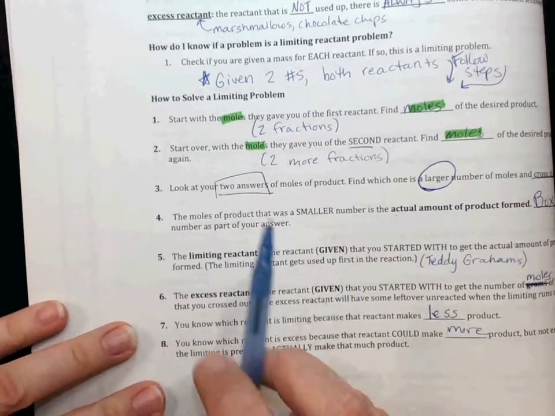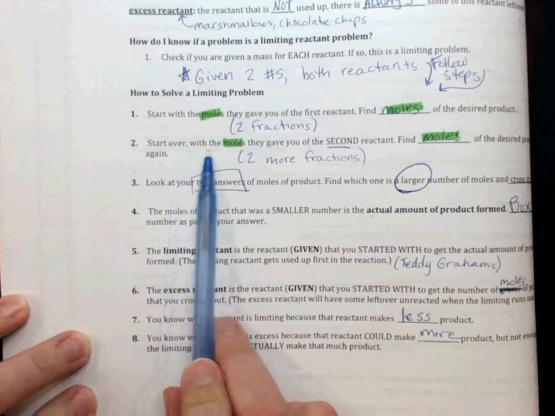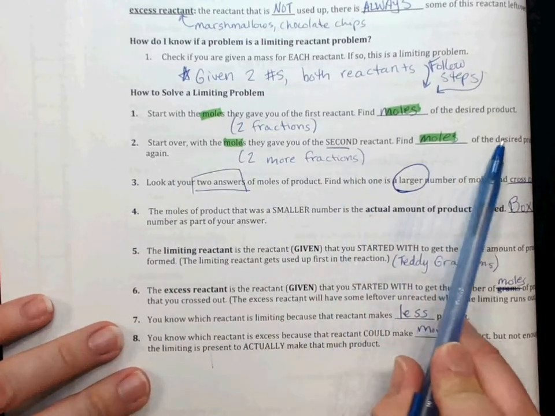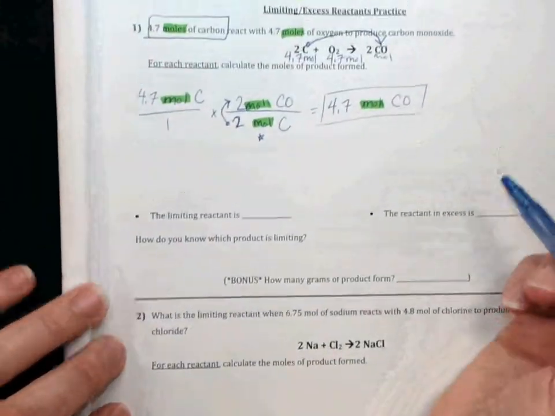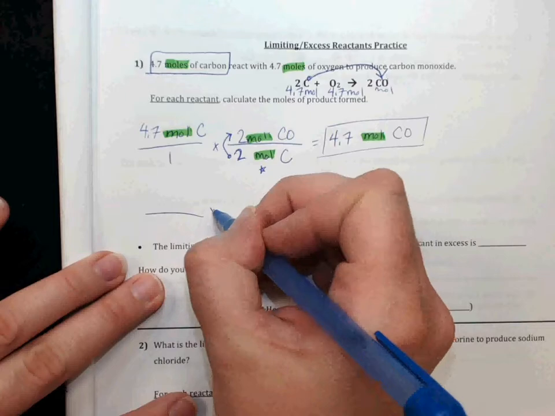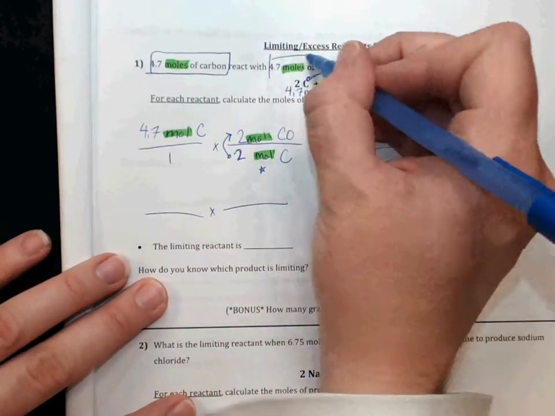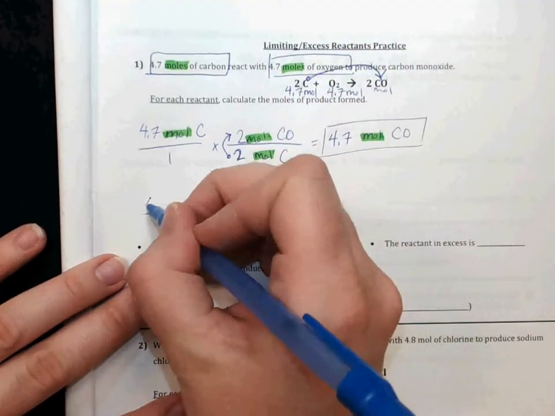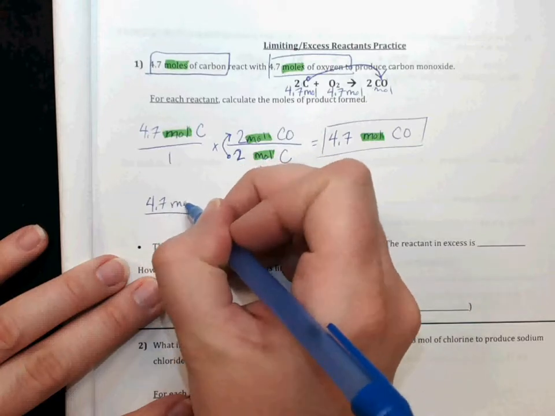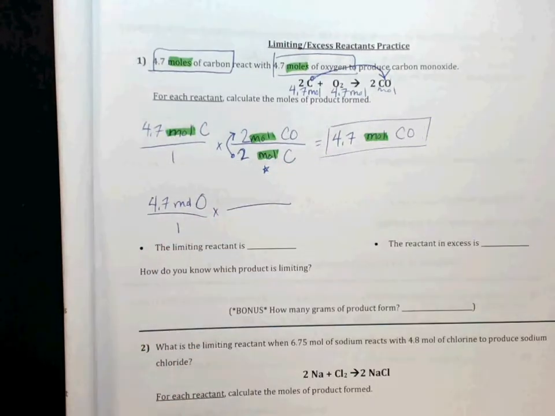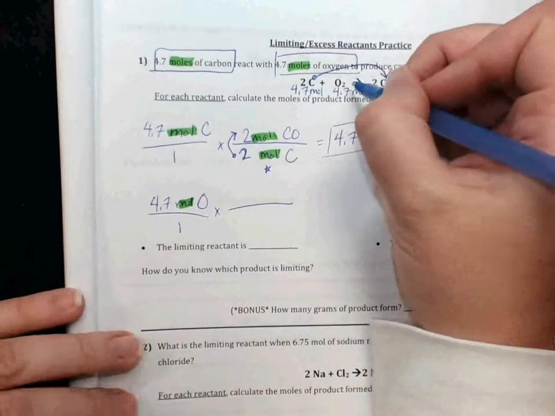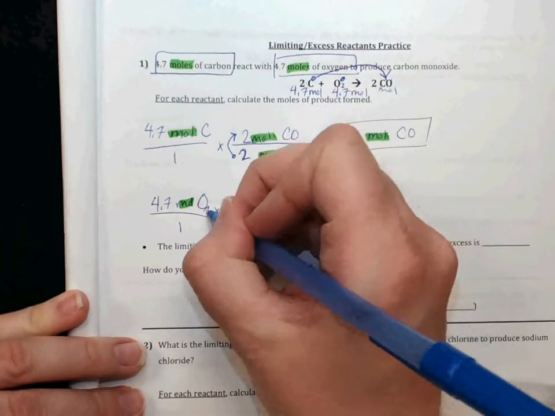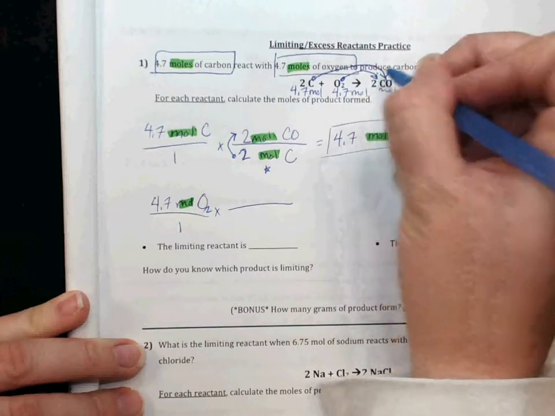That was step 1. Step 2, start over with the moles they gave you of the second reactant and find moles of the desired product. Again, 2 more fractions. So I draw 2 more fractions. This time I'm starting with the other one, 4.7 moles of oxygen. And that means my bridge this time is going to go from oxygen to CO.